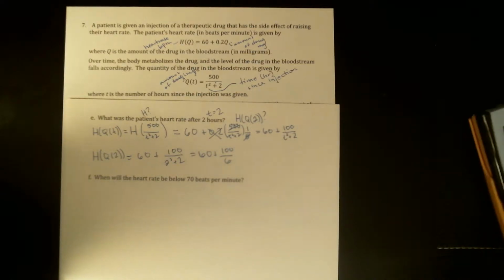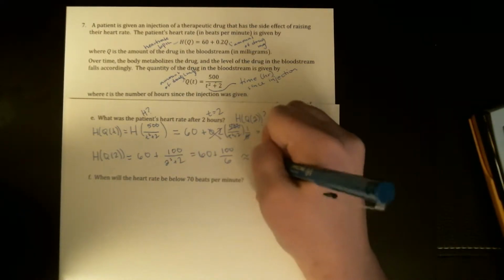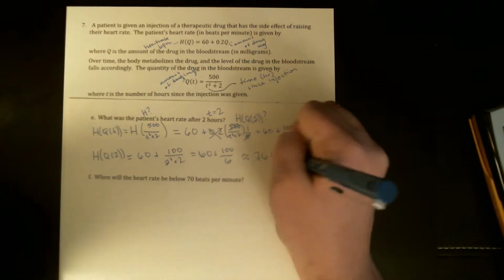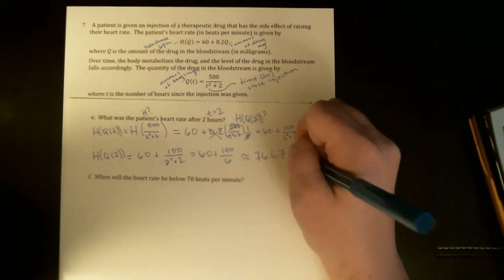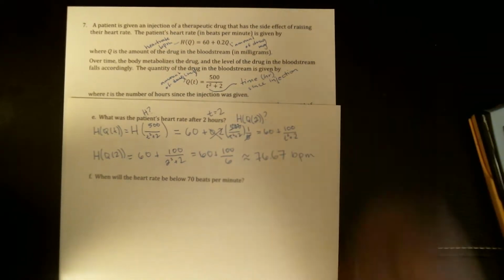I can type that in slowly, which is approximately 76.67. So this is saying that after 2 hours, the patient's heart rate is at 76.67 beats per minute.